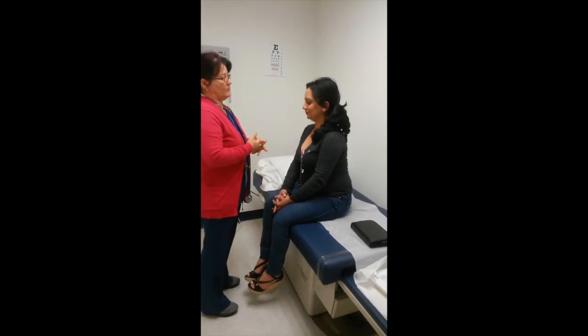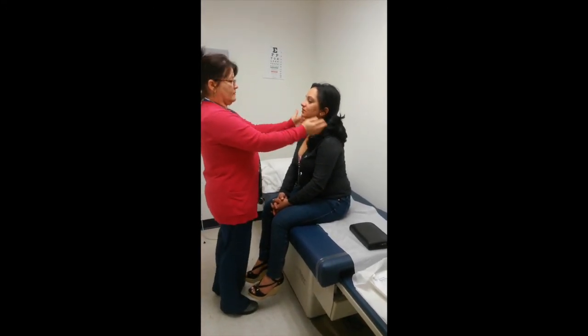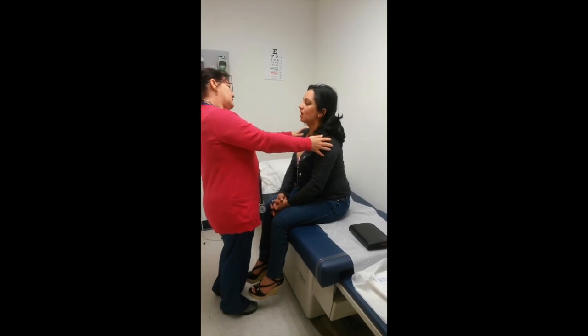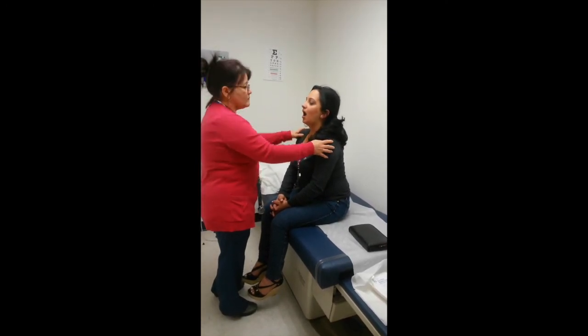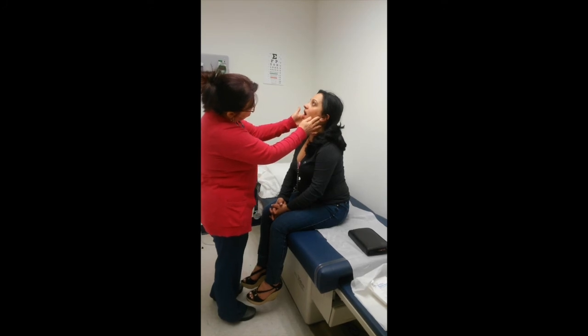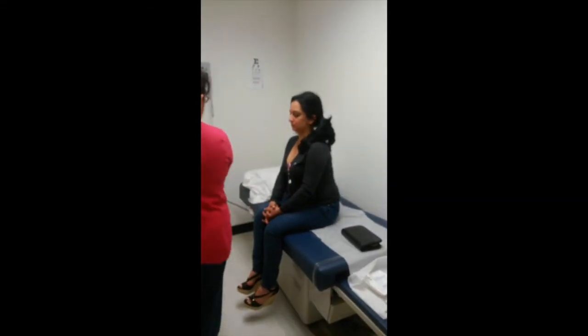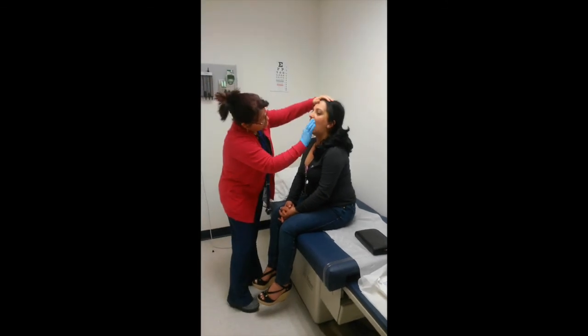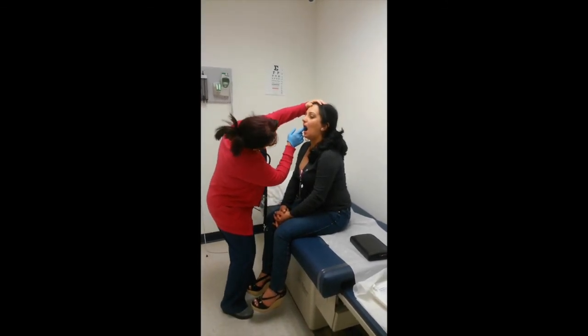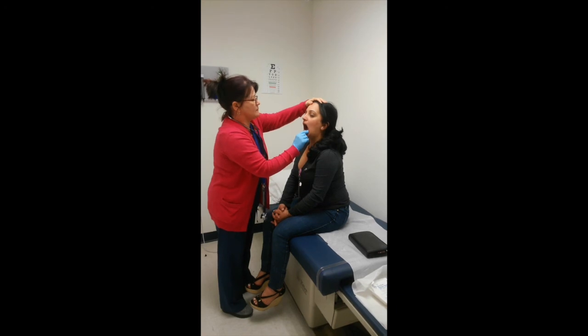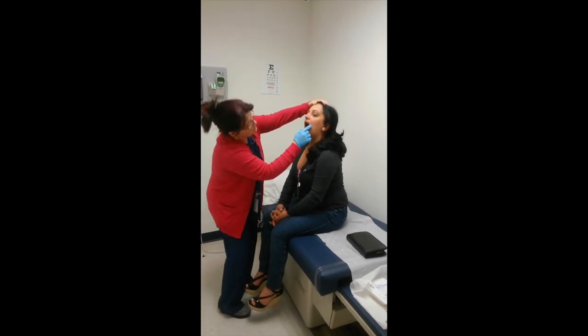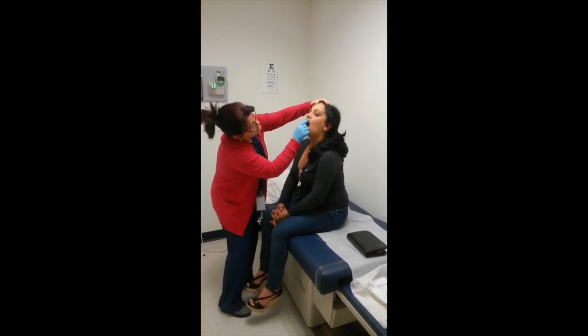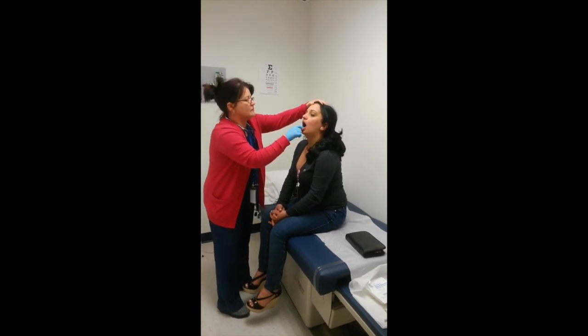Inspect and palpate the lips for symmetry, color, edema. Open your mouth. Inspect the teeth for occlusion, loose or missing teeth, surface abnormalities. Palpate the gingiva and buccal mucosa for colors, lesions, and tenderness.